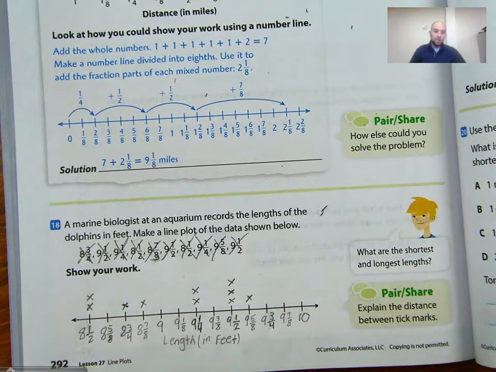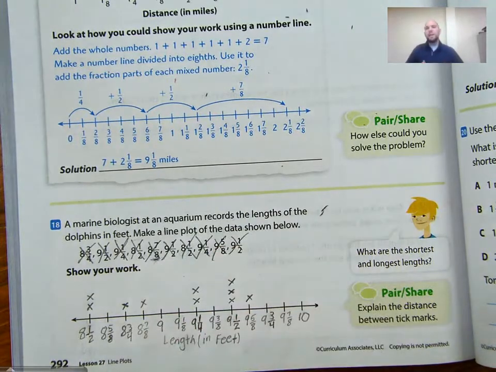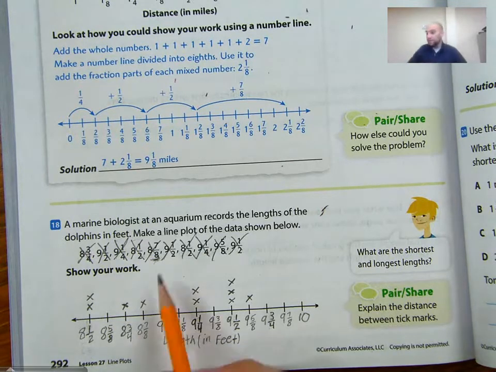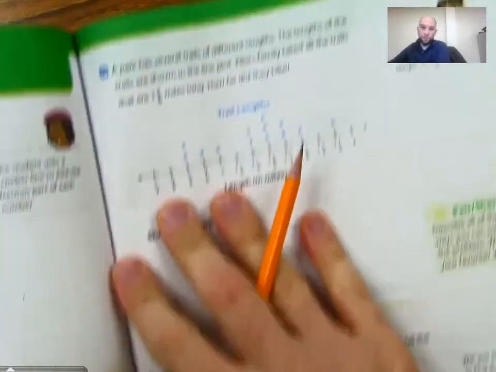I want to make sure that my smallest unit fraction, see here I'm dealing with 8ths. I look for my largest denominator. My largest denominator will determine what I want to make my increments on my scale. In this case, it was 8ths, so I just went up by 1/8 every time, and then I simplify my fractions so that when I see these simplified fractions up here, I know where to put them on my line plot.